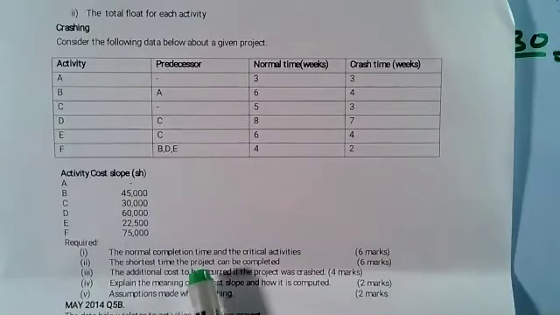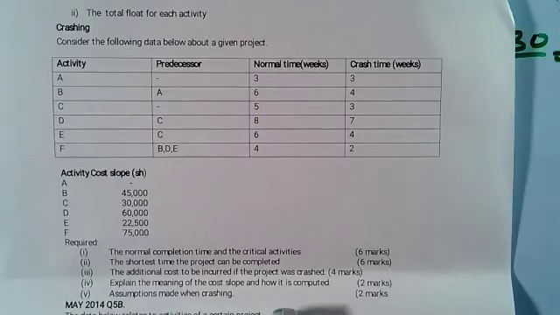Required: number one, the normal completion time and the critical activities. Then number two, the shortest time in which the project can be completed. That means after you crash. Then the additional cost to be incurred if the project was crashed. We get the additional cost you have to incur. Then you explain the meaning of the cost slope and how it is computed. We have said that the cost slope is the additional cost, and it is computed as the change in cost over the change in time. Then we have assumptions made when crashing. We have said that time and activity are directly related, and time and cost are inversely related.